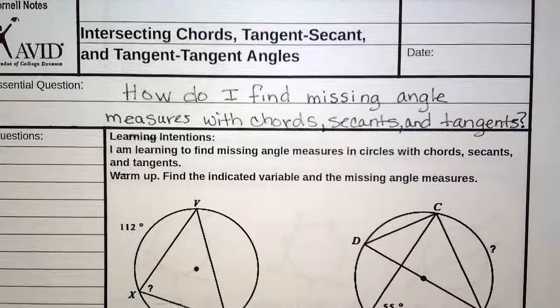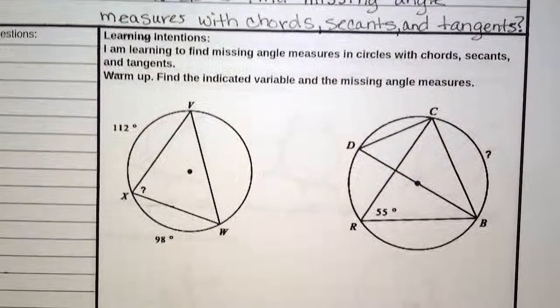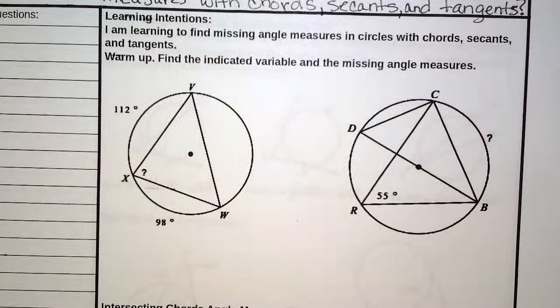For your warm-up, find the indicated variable and the missing angle measures. So if we have a variable, that's great. If not, that's fine too. If we're looking at this, the first two are warm-up questions. Please pause the video and see if you can do those on your own.